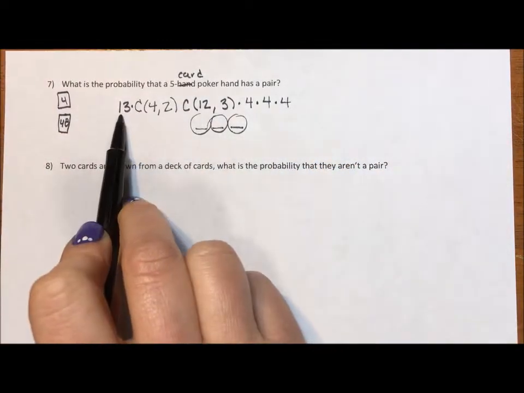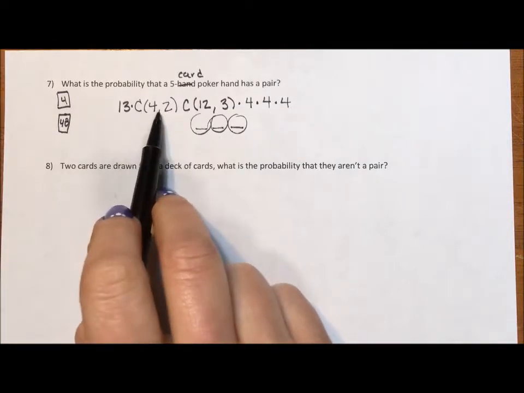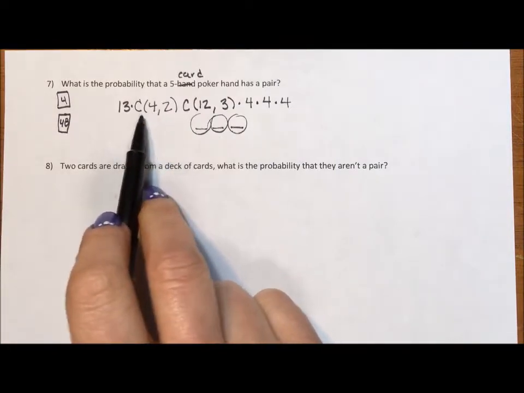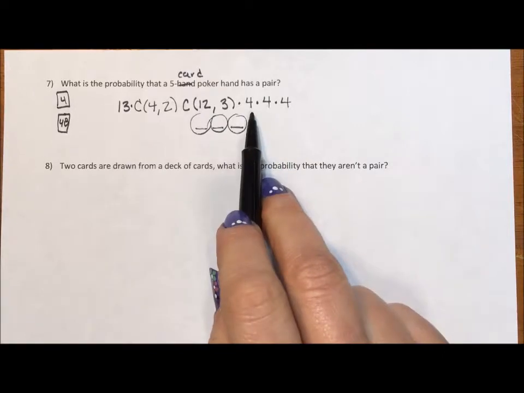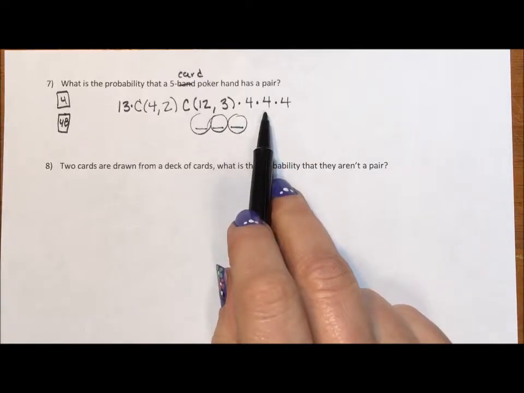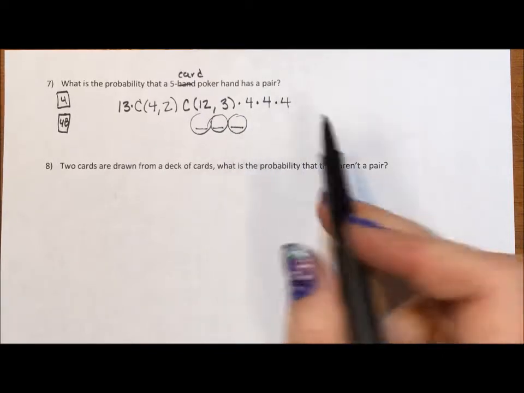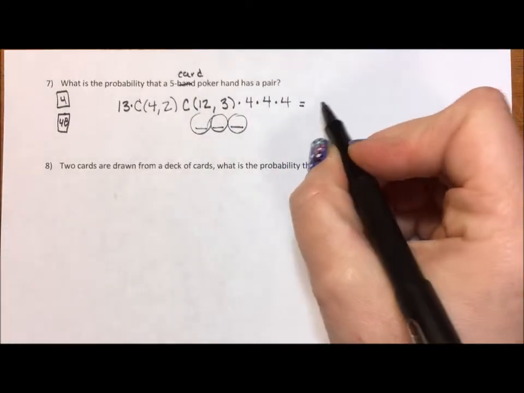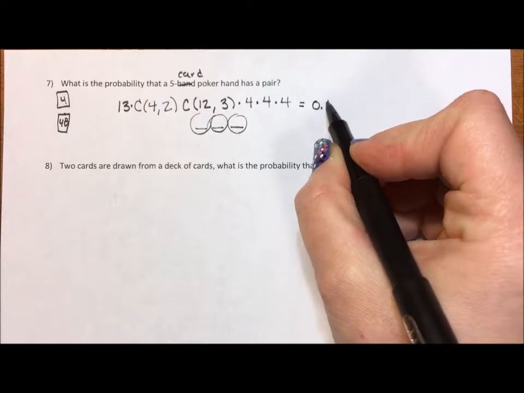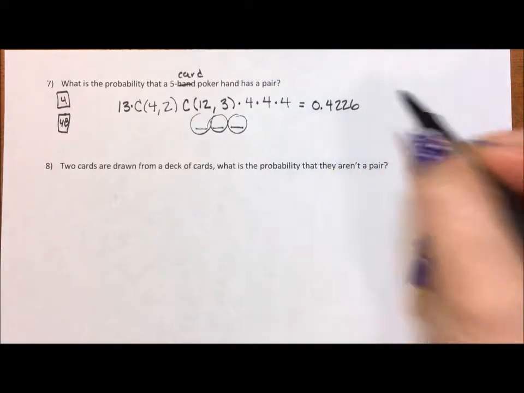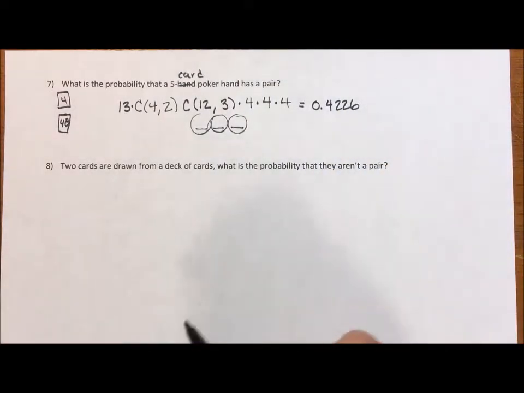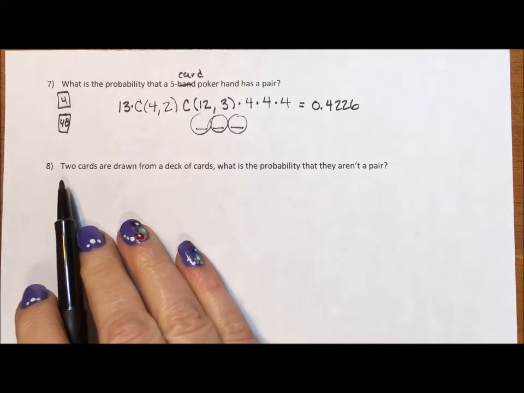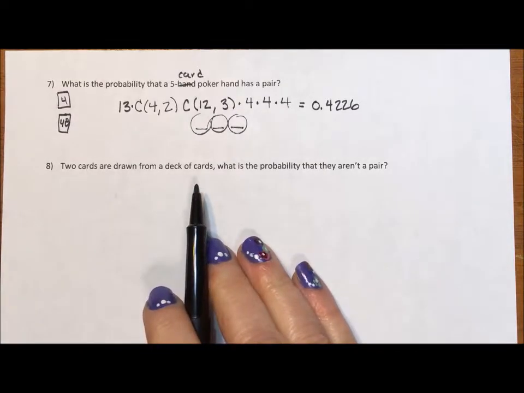So the 13 is because there's 13 different numbers that could be a pair. Over here, we're multiplying by 4 because this time we're worried about the different suits. So if we multiply this all out, we get 0.4226 for this probability.